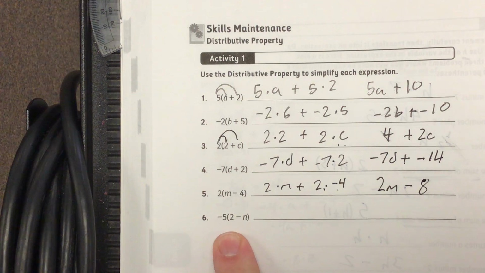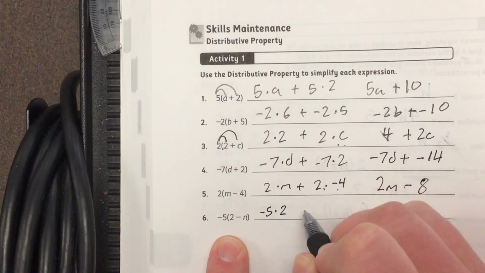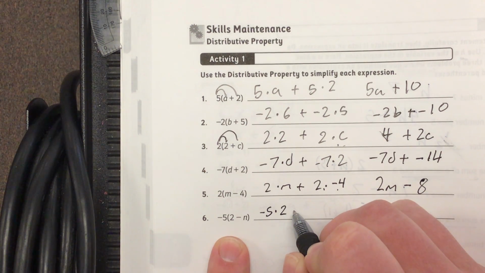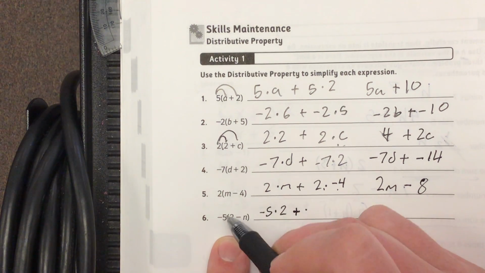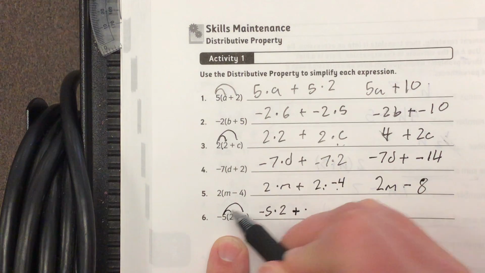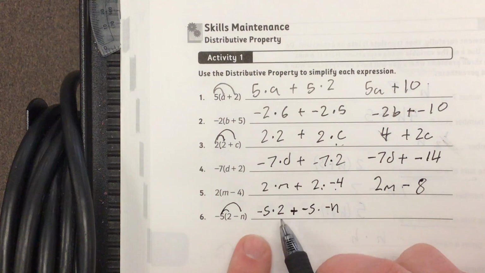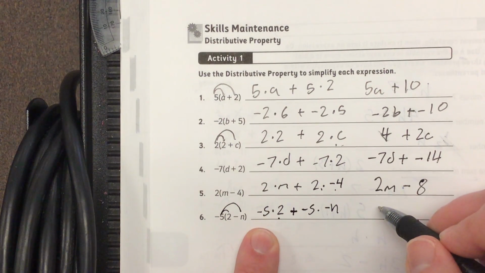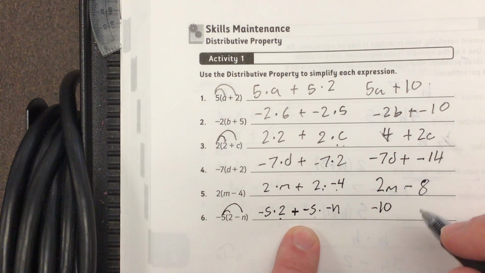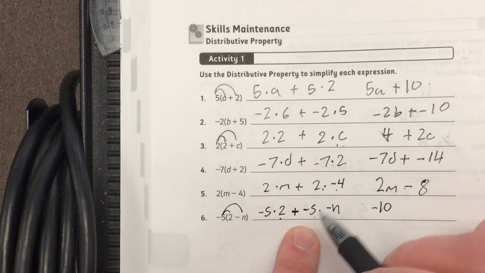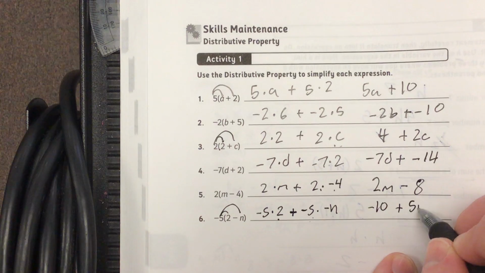All right, and Asia, the last one. What did you do? -5 times 2. Yep. And then plus n. We got to take 5 times n, right? We got to distribute. So it would be plus -5 times -n. So now what's -5 times 2? -10. And what's -5 times -n? What's a negative times a negative? What kind of number? Positive. So it'd be plus 5n.